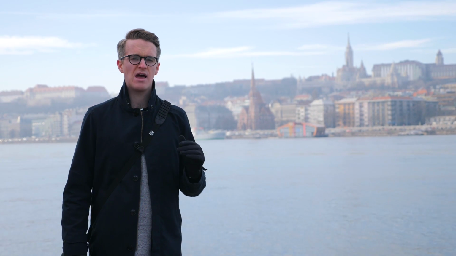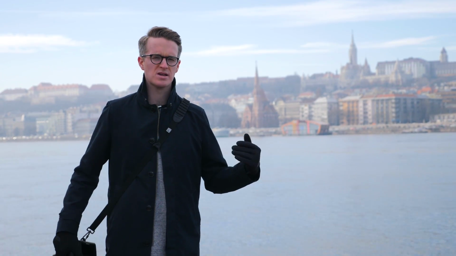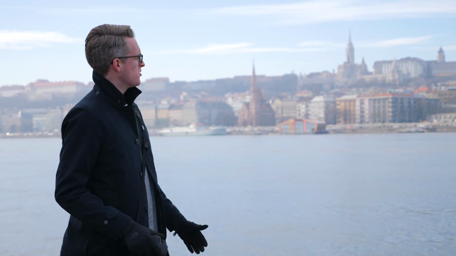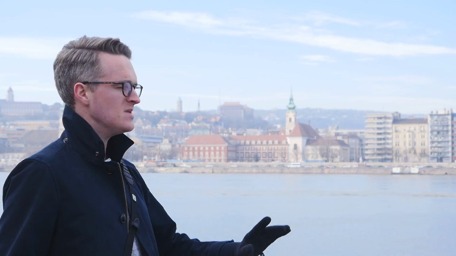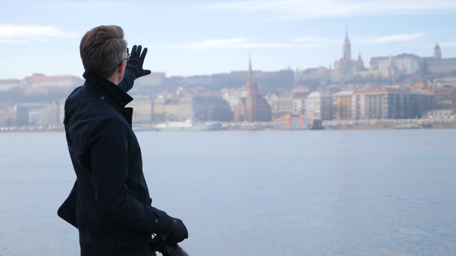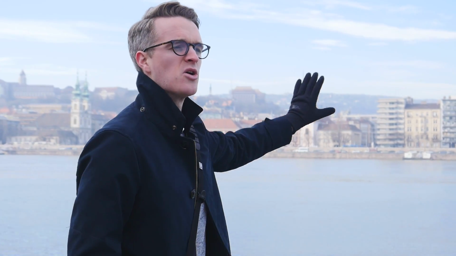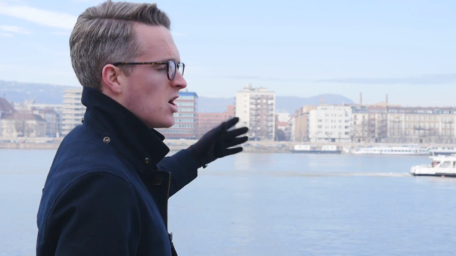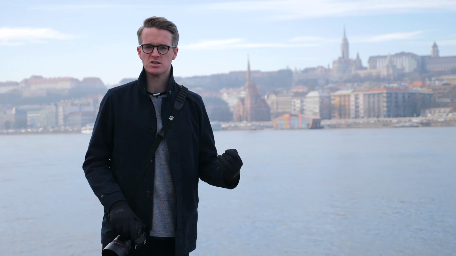Down here by the river now, and I want to show you how the rule of thirds works when it comes to using the lines in the frame. So I'm looking over to Buda, the other side of Budapest. And although this area is really interesting, over here there's not a lot going on, and this is what I'm going to capture. I'm going to try and make something dull looking just that little bit more interesting.